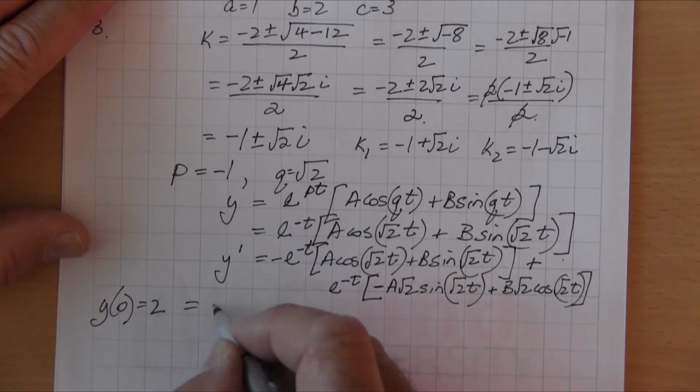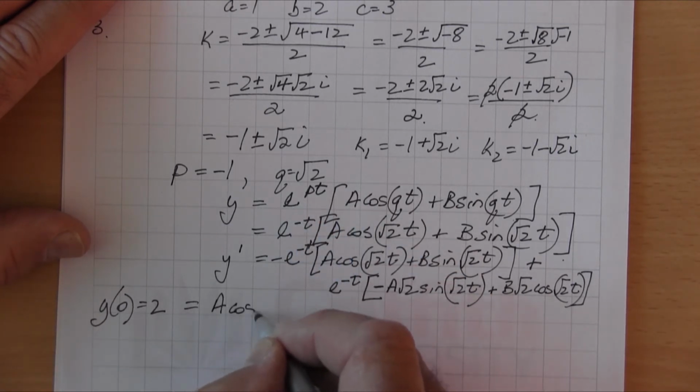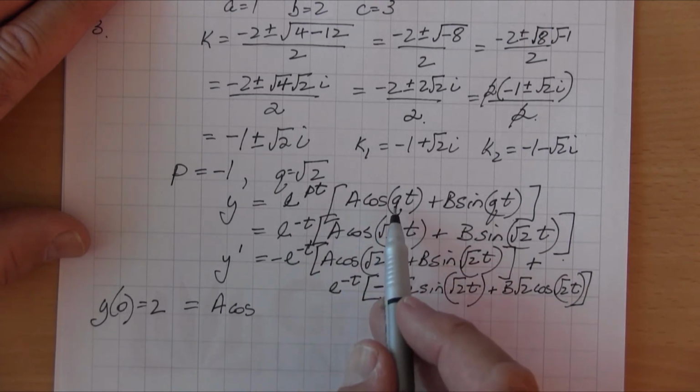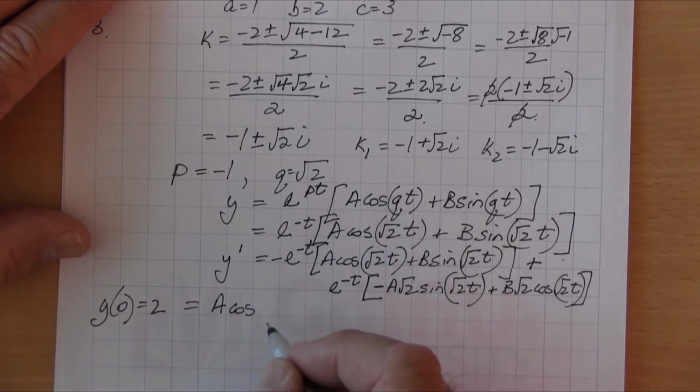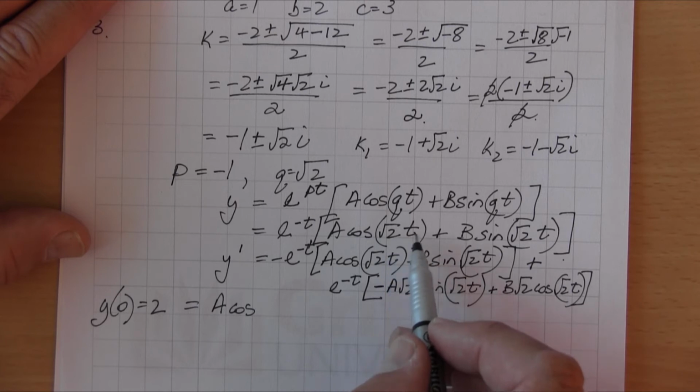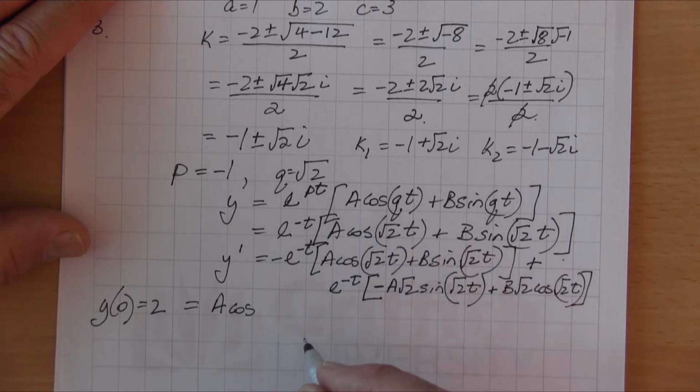So we'll just get a cos, root 2 times 0.